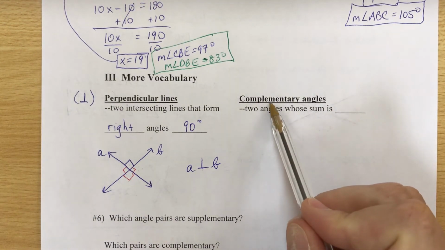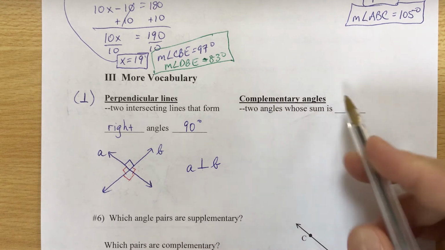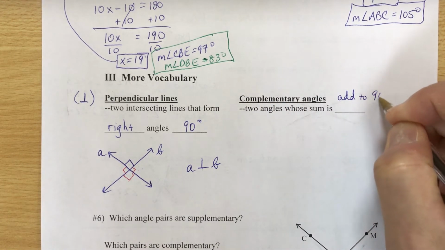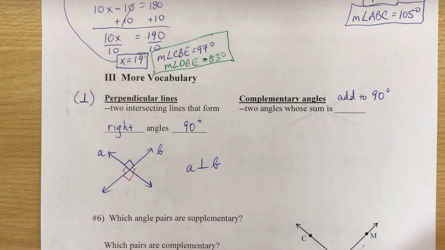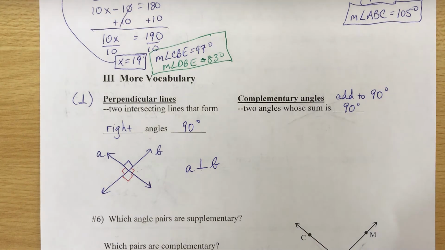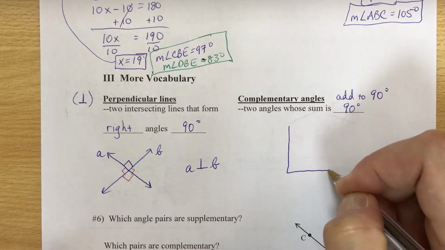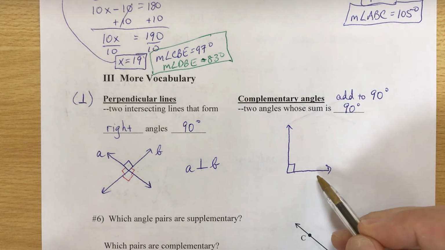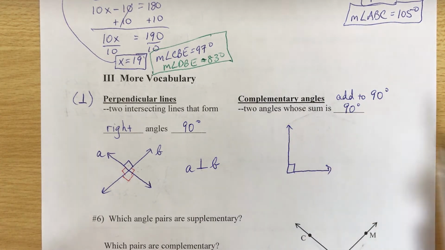And the other word is complementary. Now, supplementary means they add up to 180. Complementary means they add to 90 degrees. So two angles whose sum is 90 degrees. So if we have a right angle, now that's not complementary because complementary is two angles.